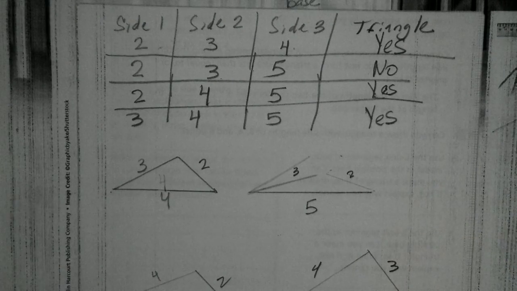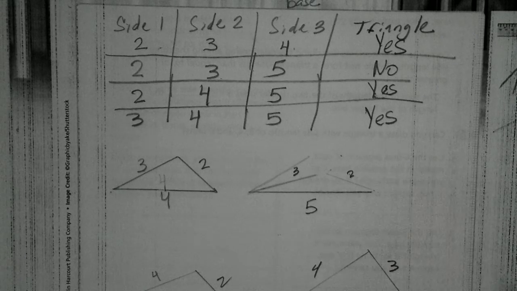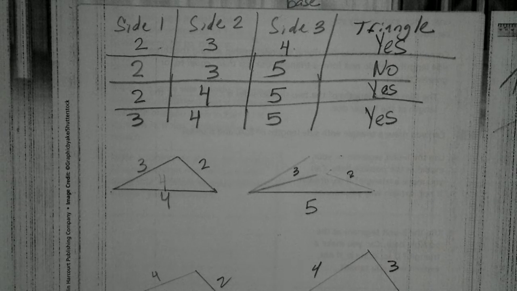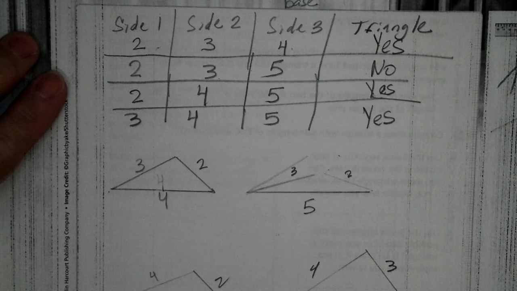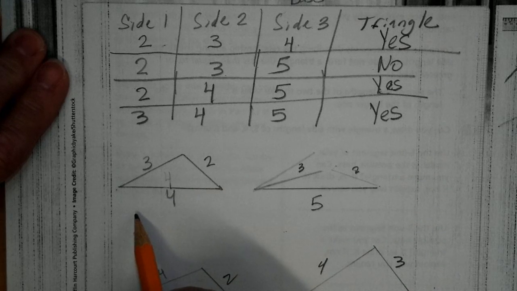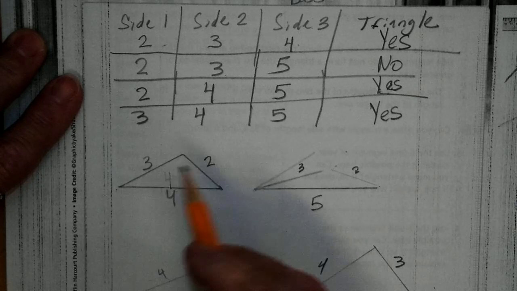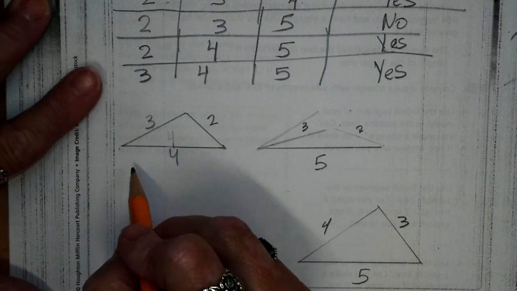All right, so 3 of them worked, 1 of them didn't. What do you notice about the ones that worked versus the one that didn't? Does anybody notice anything? To have a triangle, one of the sides has to be close to the longest side. Okay, close, very close, Reagan, to that rule.